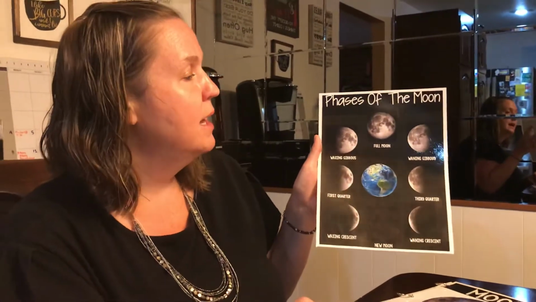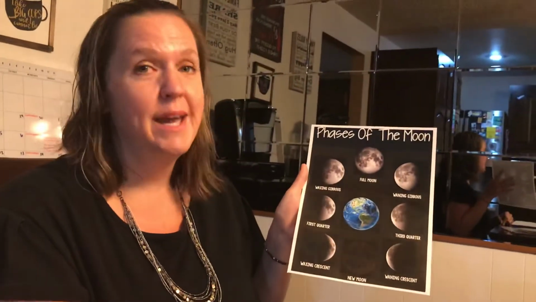And at nighttime, the moon is freezing cold. And during the day, the moon is very hot. All right, let's get drawing our moon.